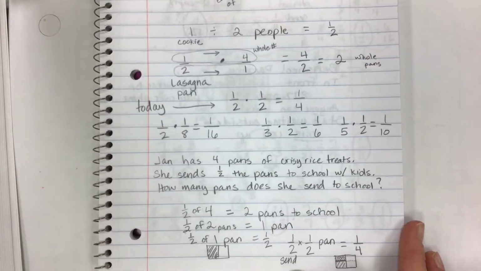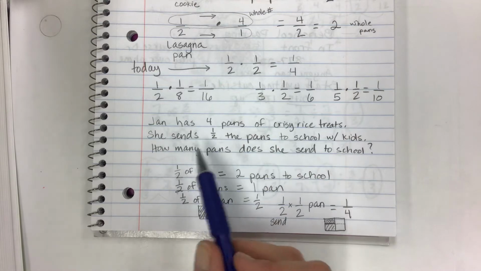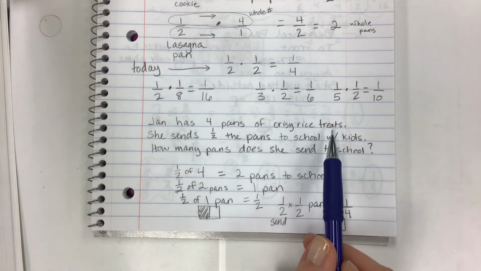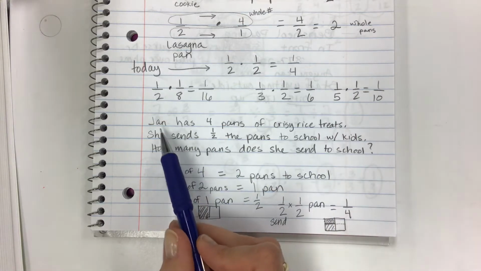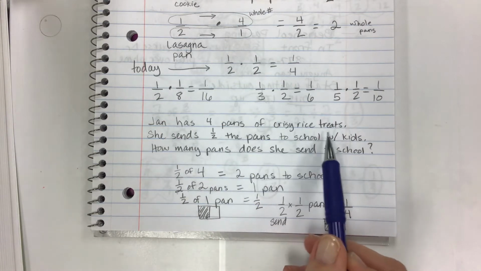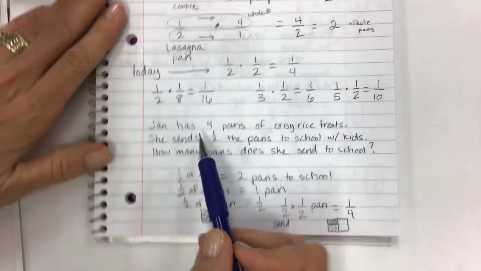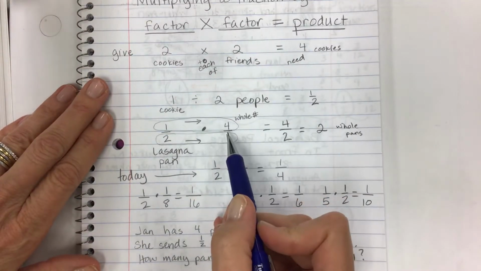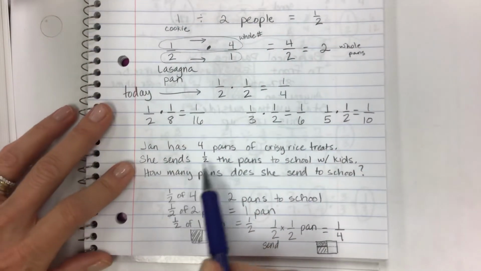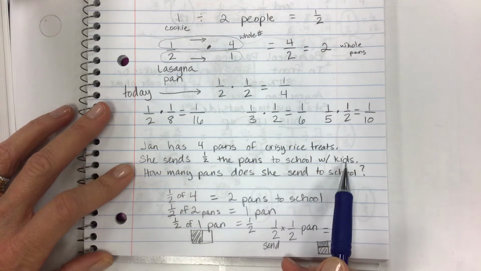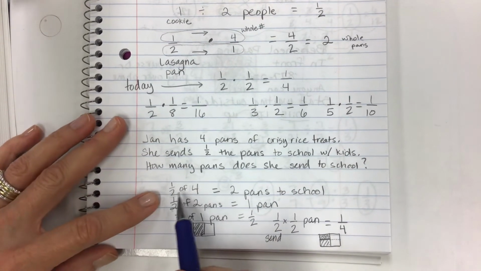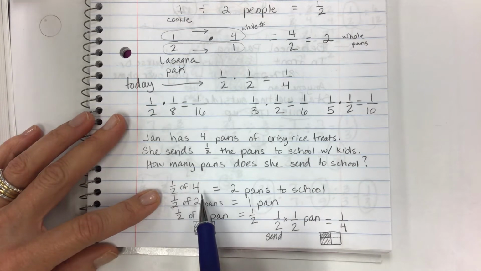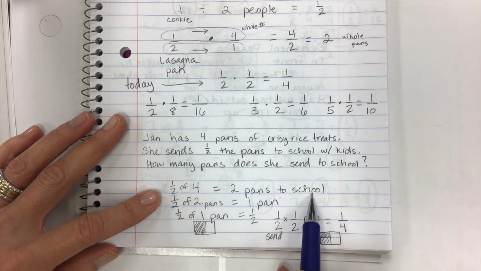So the problems that we get today are in large part about crispy rice treats. Yay, we love the food problems. It just makes us want a snack though. So Jan has 4 pans of crispy rice treats. 4 pans, that's 4 whole pans. She sends half the pans to school with her kids. How many pans does she send to school? Well, it starts out pretty easy. If I have half of 4, then 2 pans go to school.